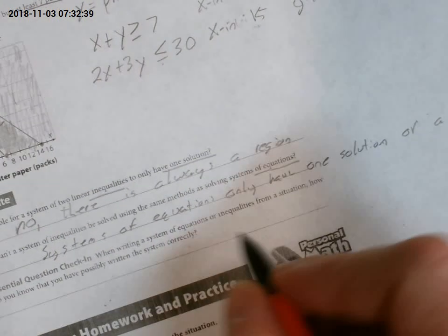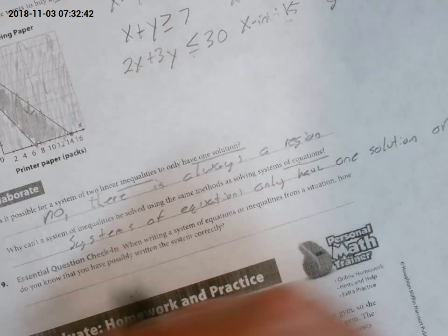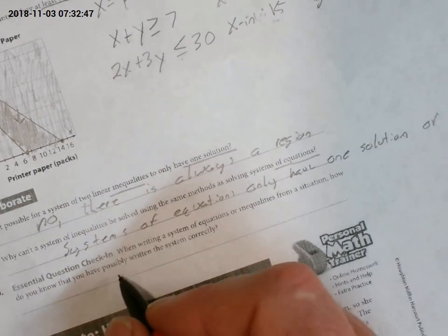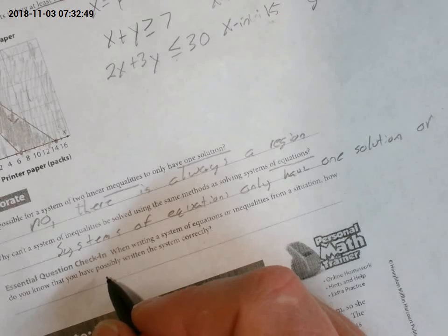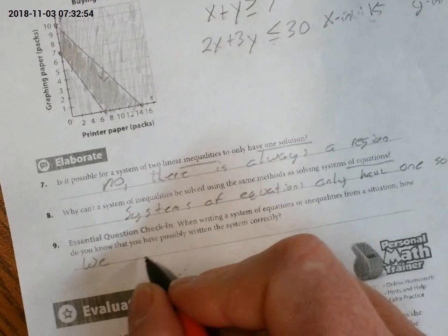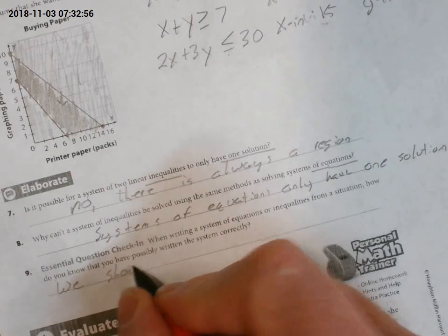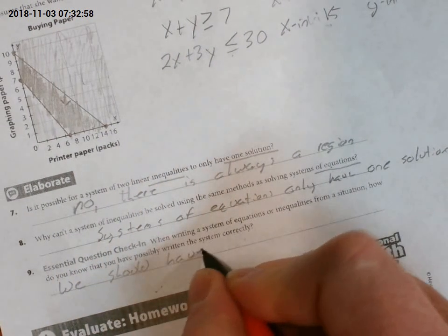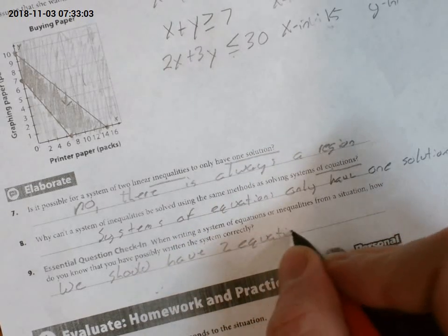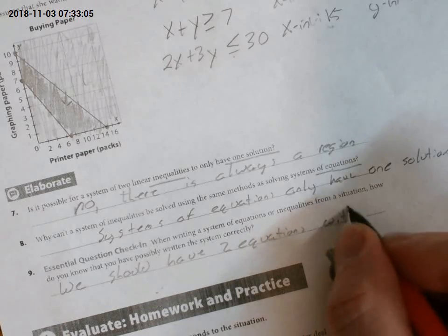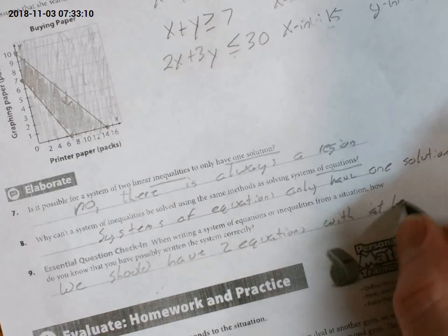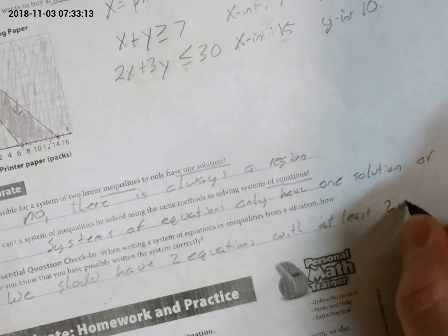When writing a system of equations or inequalities from a situation, how do you know that you have possibly written the system correctly? Well, who knows if it's right, but we should have two equations with at least two variables. So I'll say at least two variables. And we're done.